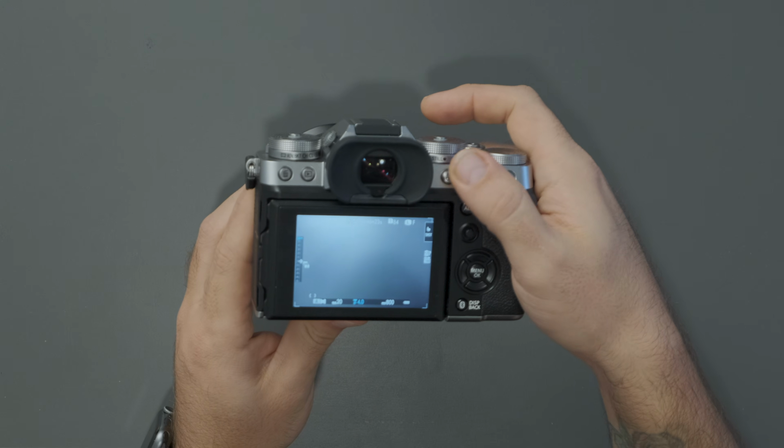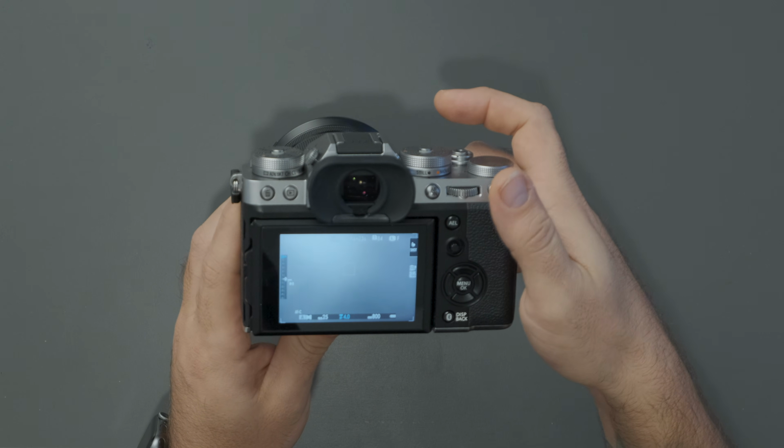The X-T5 also offers back button focusing, and if you want to use it, you simply have to press the AF on button on the back of the camera to focus.